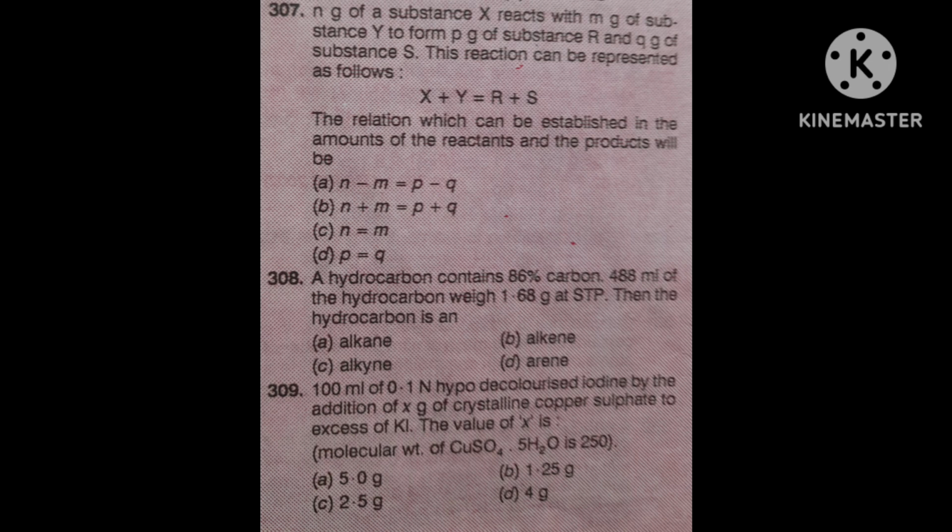Correct? Then now you have to tell a relation which can be established in the amounts of reactants and the products. Here X plus Y is equal to R plus S. X is N gram, Y is M gram, and the first product R is P gram, the second product S is Q gram. Now N plus M means both are reactants.